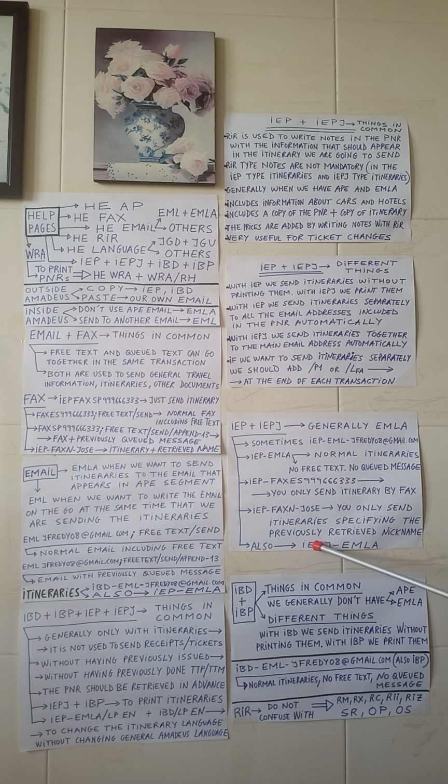Finally, IEPJ-EMLA also allows sending regular itineraries without including free text or queued text, exactly the same, but with one difference. With this transaction, we print the itinerary. Let's go to the last page.